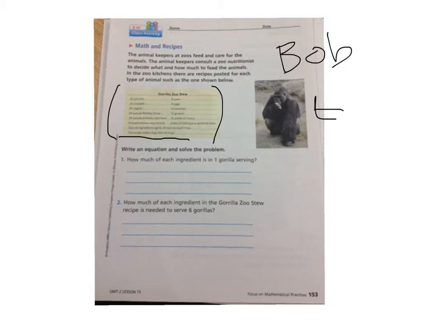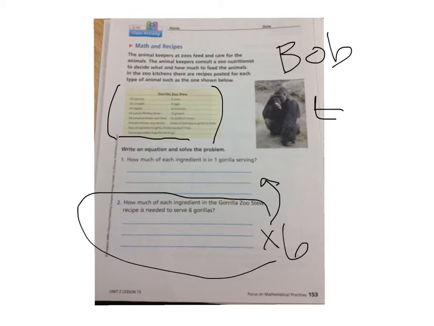And then also it says how much of each ingredient in the gorilla zoo stew recipe is needed to serve 6 gorillas. Well, taking 8 to 6, we know that they don't work together. You can't divide 8 and get 6. So what you're going to need to do now is multiply whatever you get here by 6, and that will be your answer here. Okay? So I think you can do that. Take your time. Think about it. You have to feed Bob correctly. He would be very sad if he doesn't get his meal.